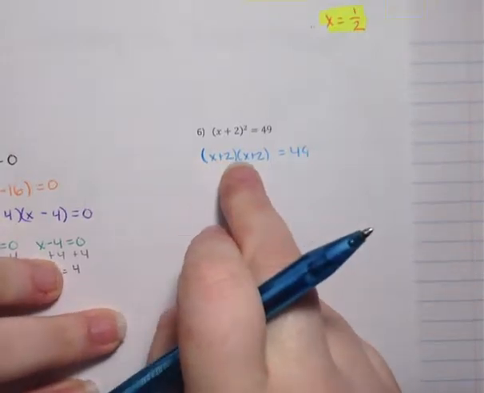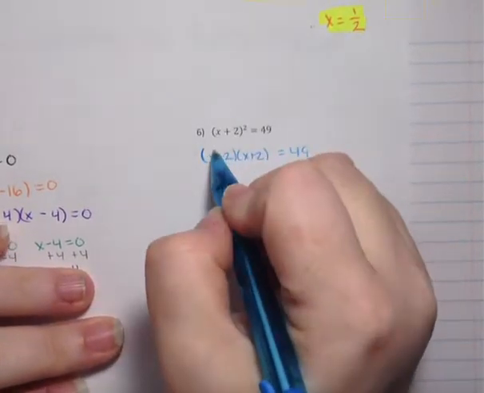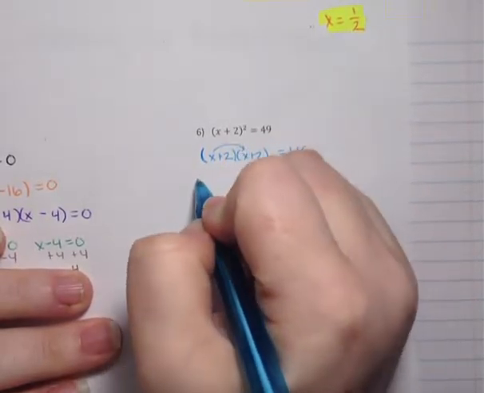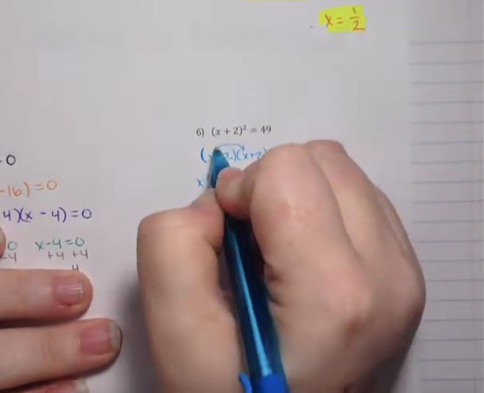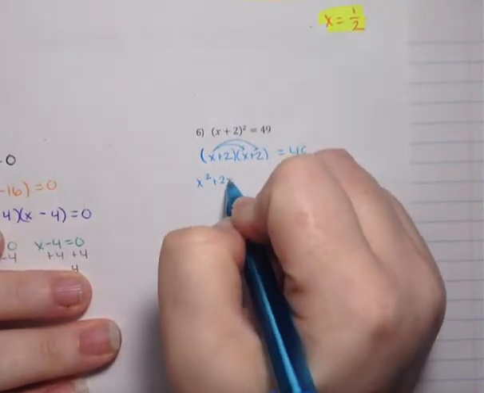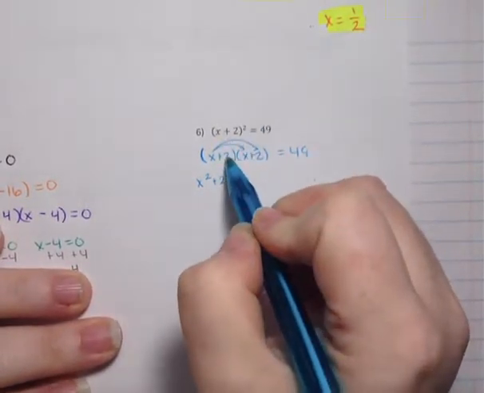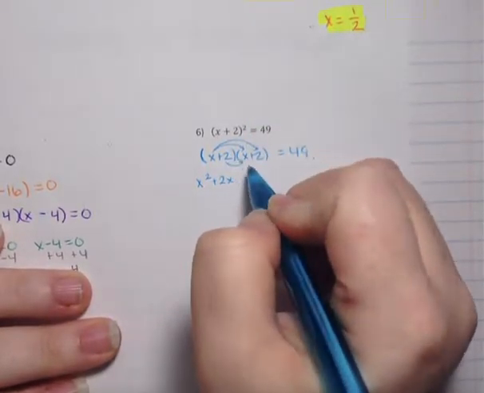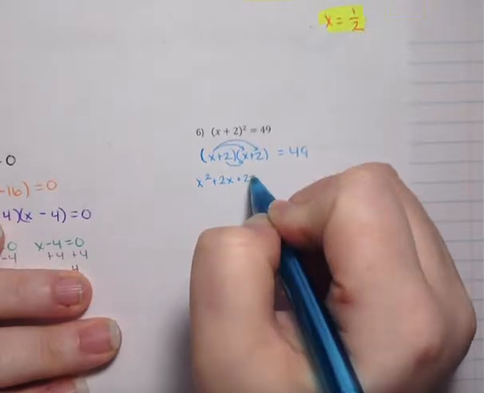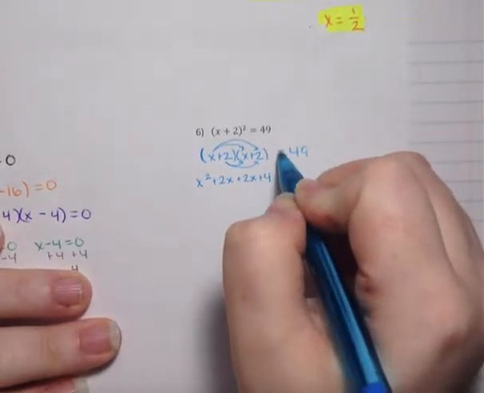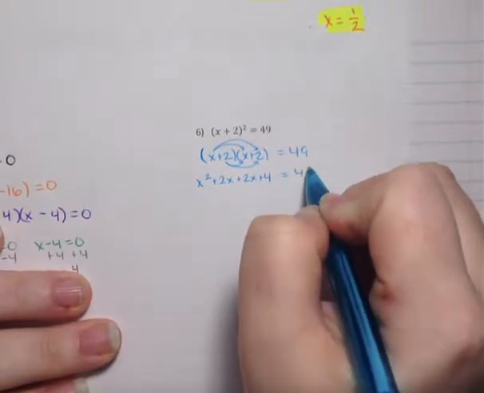So I need to put this into standard form by distributing. So we'll take the x times x will give us x squared. Also the x times positive 2, which will give us a positive 2x. But then I have to take this positive 2 and multiply it to everything as well. So positive 2 times x gives us a positive 2x, and a positive 2 times positive 2 gives us a positive 4. I'm going to keep that equal to 49.